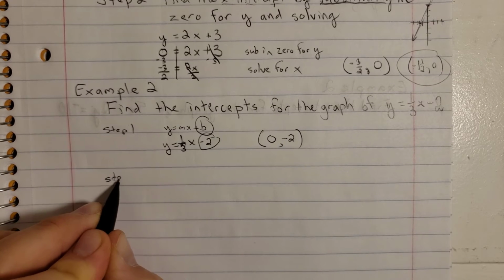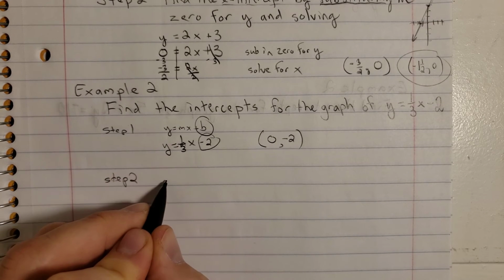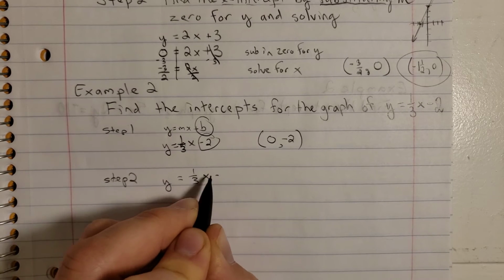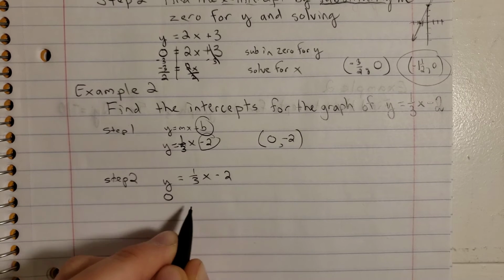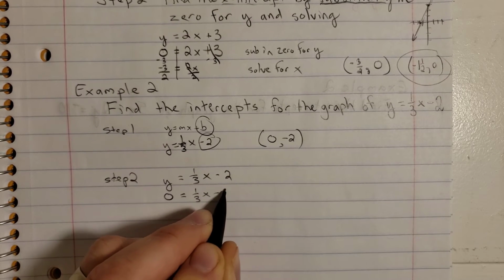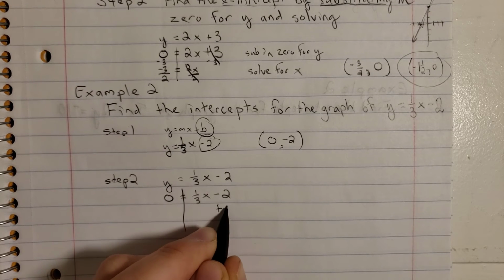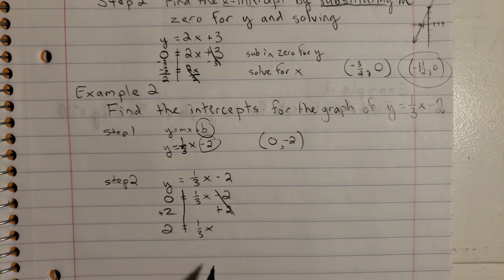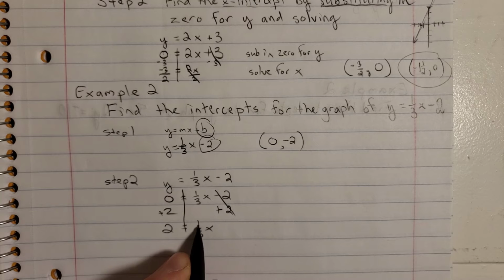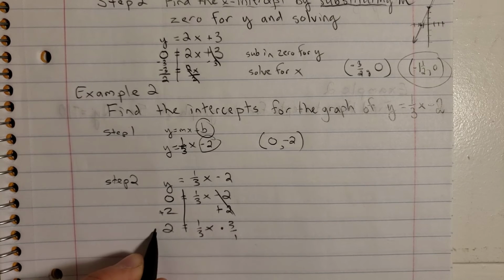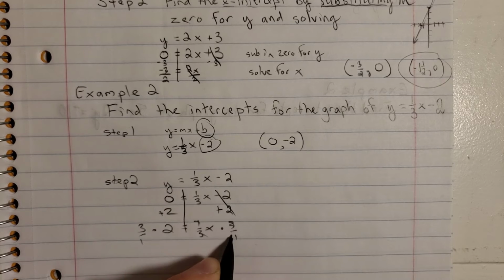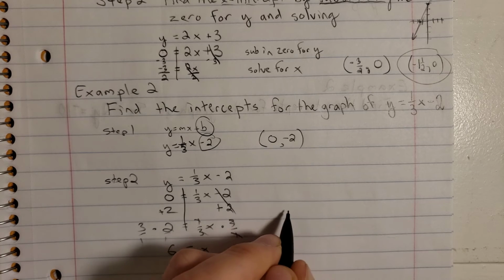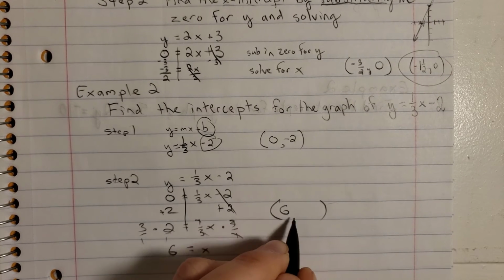Okay. Step 2 is to plug in 0 for y. So we have y equals 1/3 x minus 2. We're going to substitute in 0 for y, and now we're going to solve. So we get plus 2, 1/3 x equals 2. How do we get rid of a coefficient that is a fraction? We multiply by the reciprocal. That cancels, leaving x behind, and we get 6 equals x. So our x-intercept is going to be 6, comma 0.